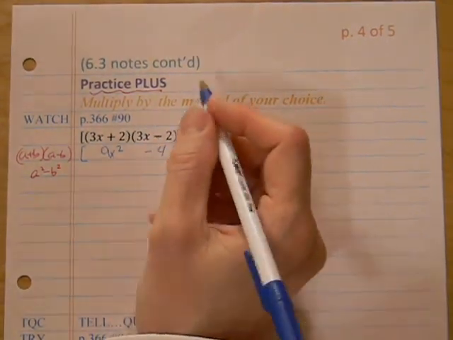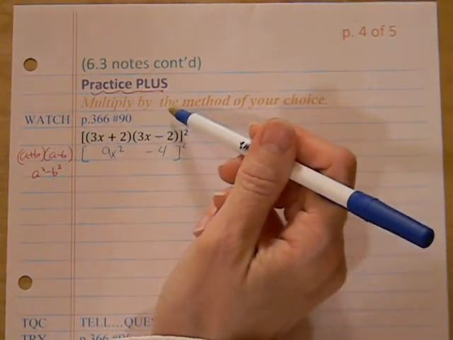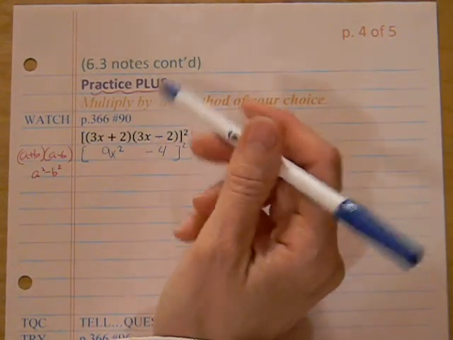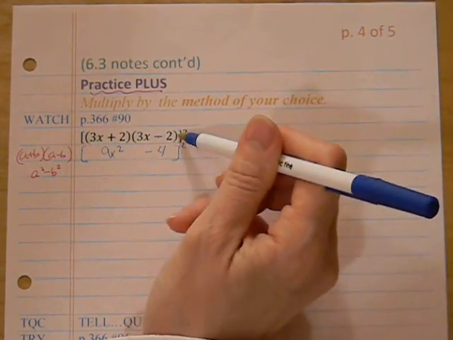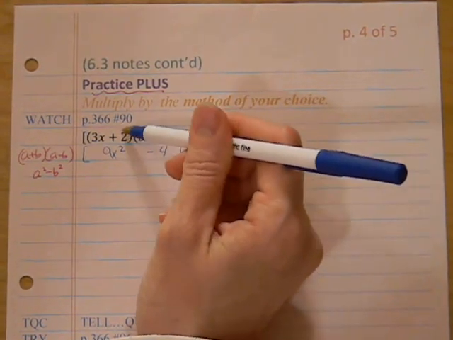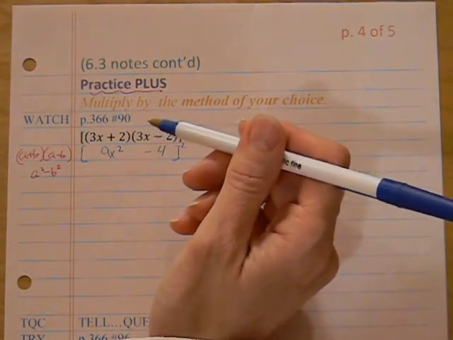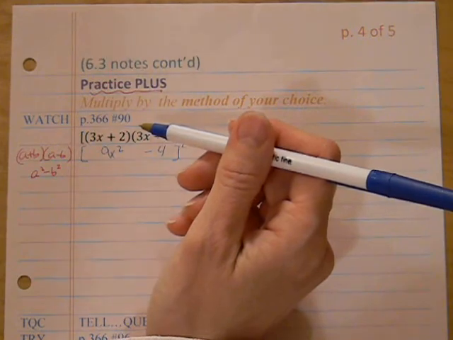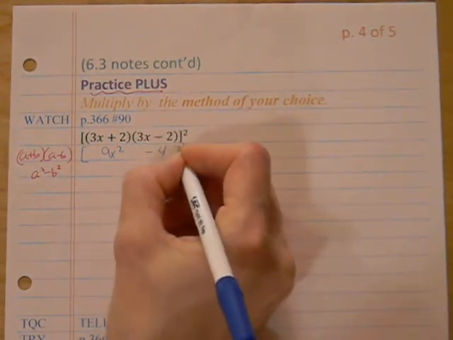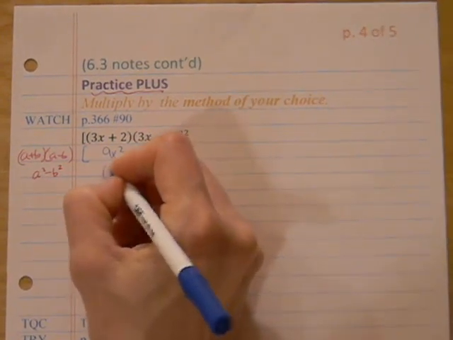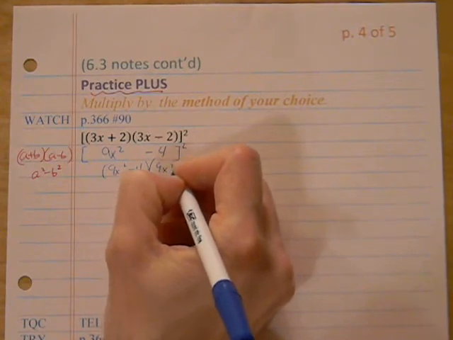Now don't forget that where this shortcut came from is just foiling over and over and noticing what happened. What happens is that the OI piece, the outside, 3x times minus 2, and the inside, 3x times positive 2, always canceled each other out. They're always opposites in terms of like terms. And then we've got 9x squared minus 4, the whole thing squared. So that's really 9x squared minus 4 times 9x squared minus 4.